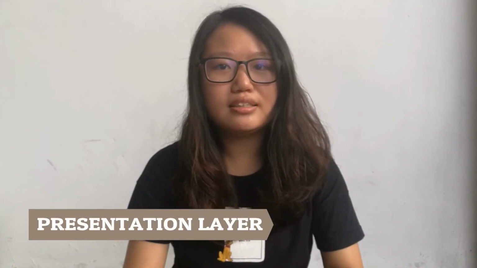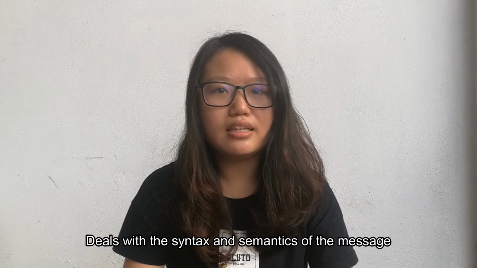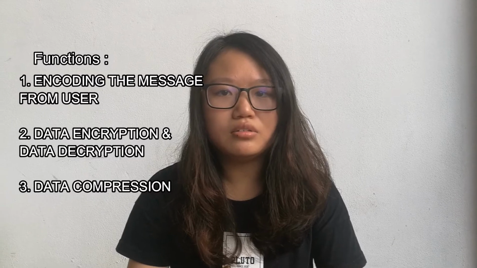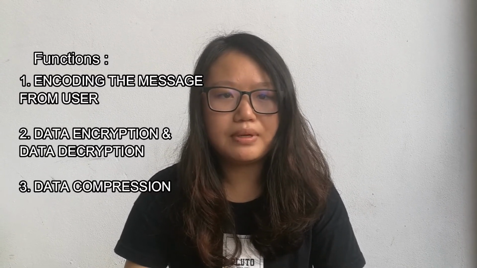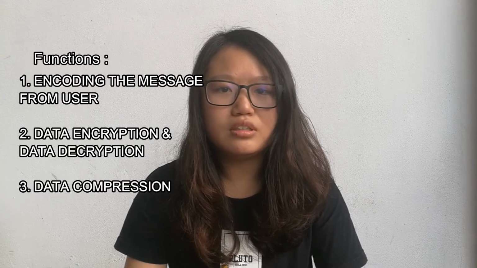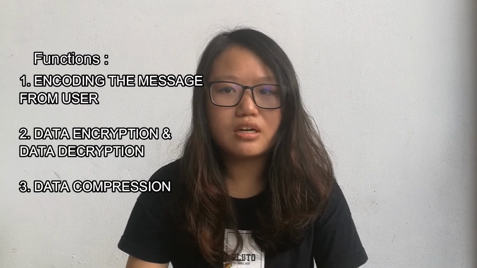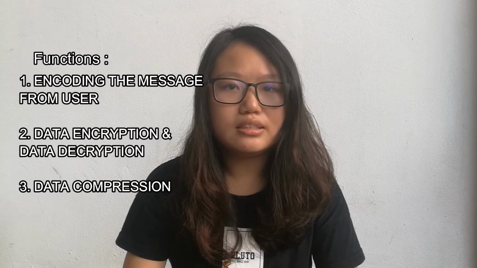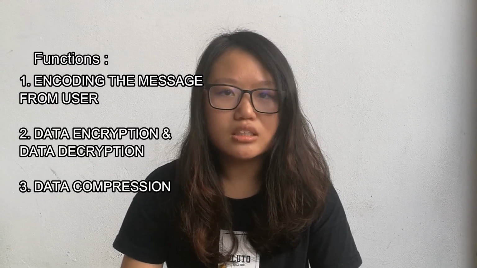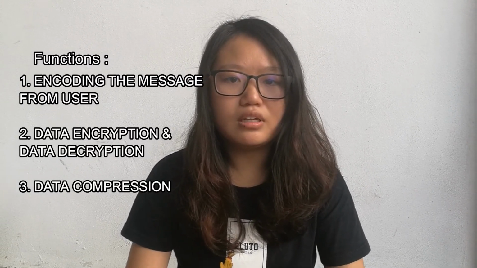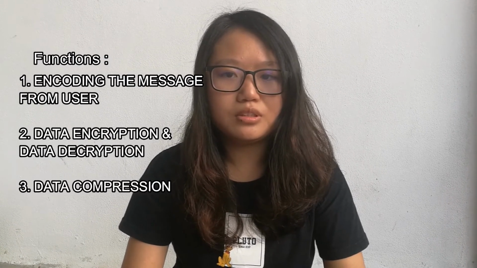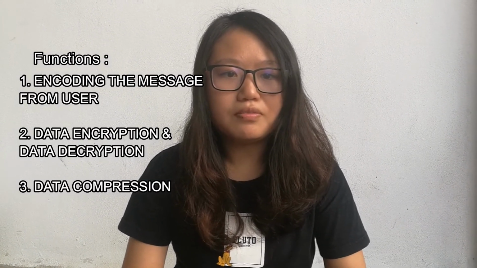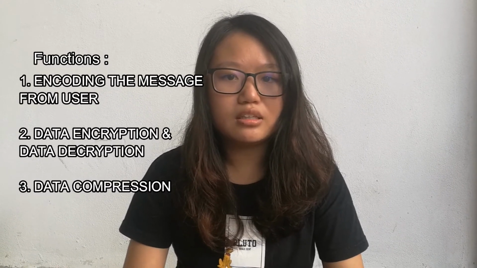It ensures that the message is presented to the upper layer in a standardized format. It deals with the syntax and the semantics of the message. The function of this layer is to encode the message from the user-dependent format to the common format and vice versa for communication among dissimilar systems.